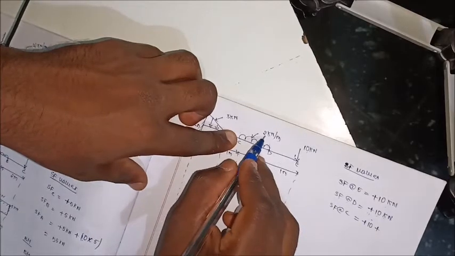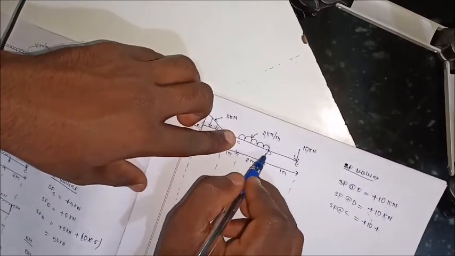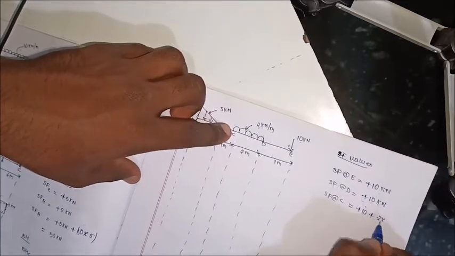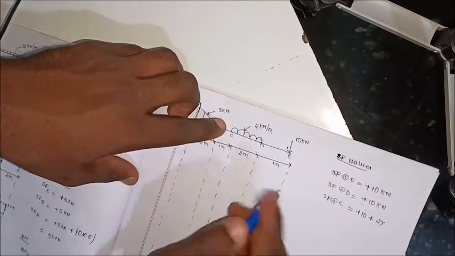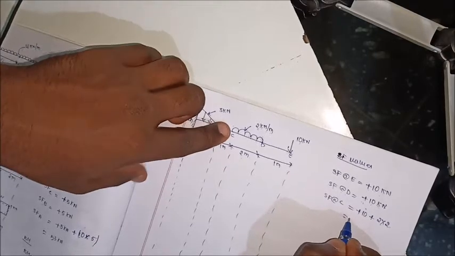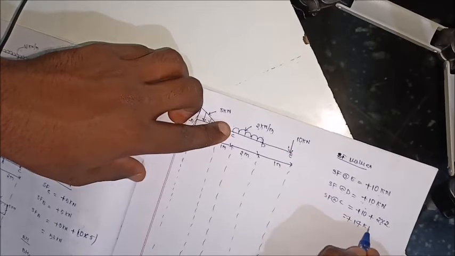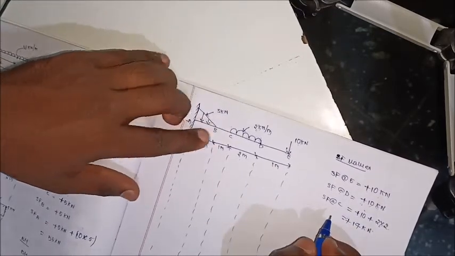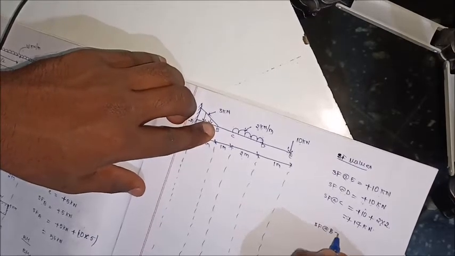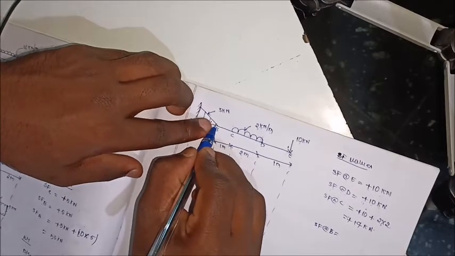So convert this kilonewton per meter into kilonewton by multiplying with the distance of loading, which is 2 kilonewtons into 2 meters. So the total shear force at point C is 10 plus 4, which is positive 14 kilonewtons.